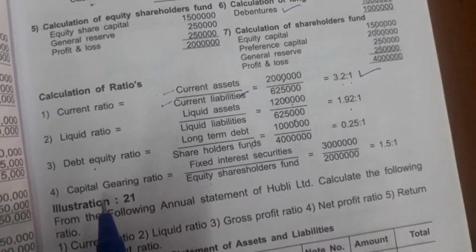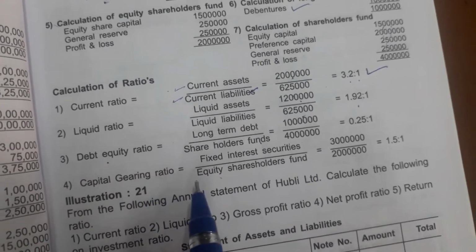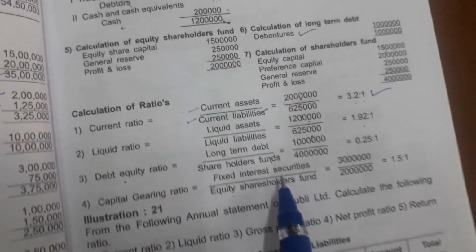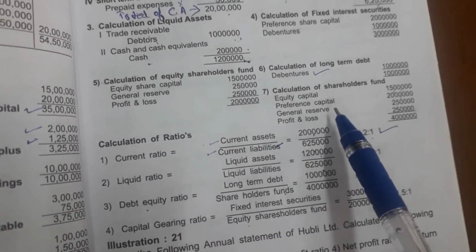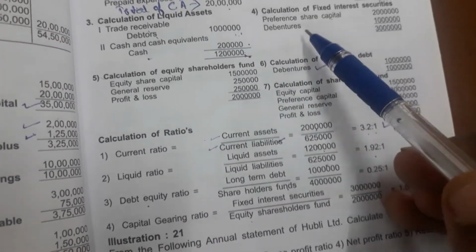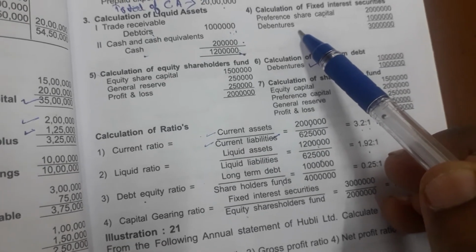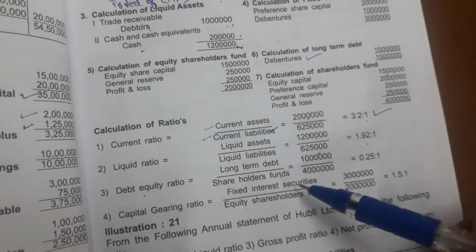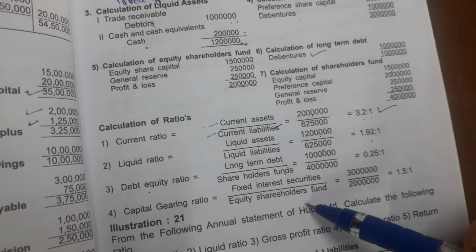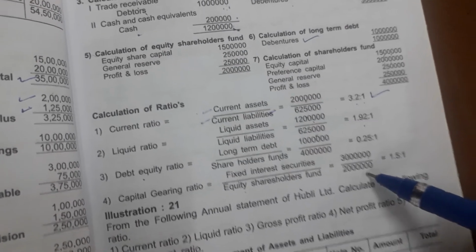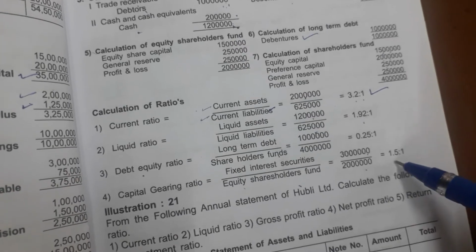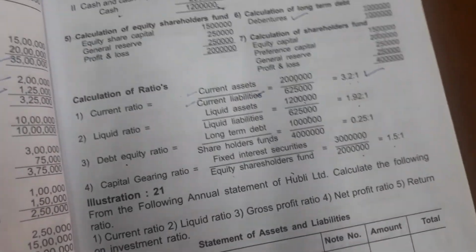Then comes the capital gearing ratio. Capital gearing ratio will also be the same, fixed interest bearing securities. So we just have to check what the fixed interest bearing securities are. Only preference shares and debentures have been given as fixed interest bearing securities. So that is 3 lakh, divided by equity shareholders fund, 2 lakh, 20 lakh. So 1.5 is to 1. So this is your 15 marks problem.